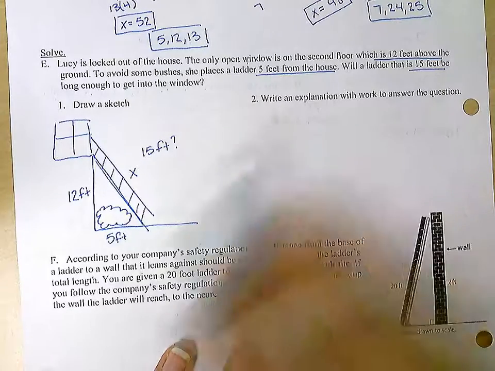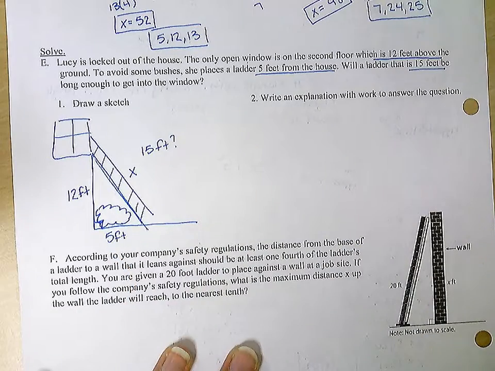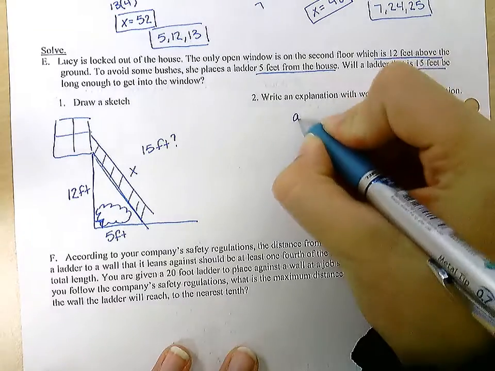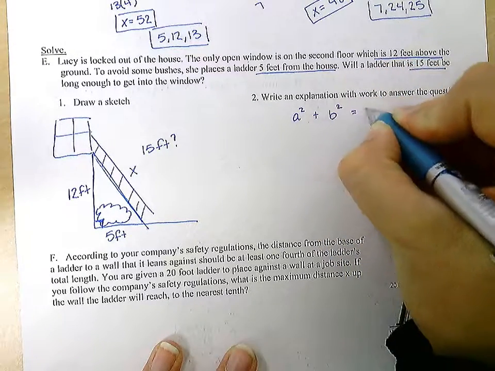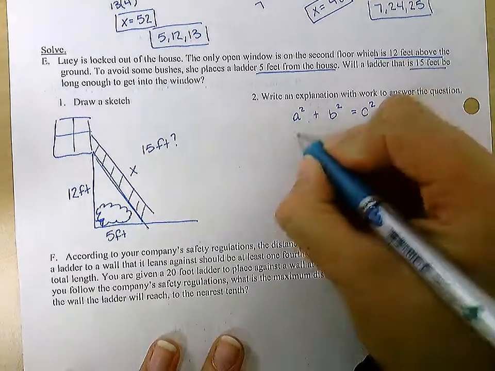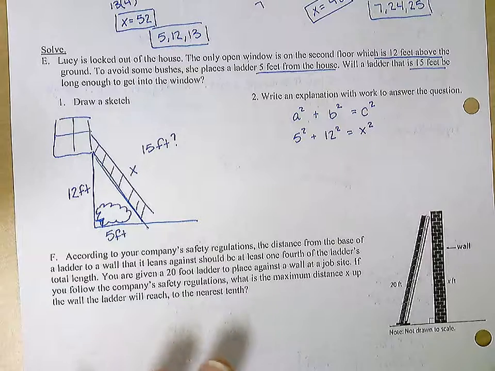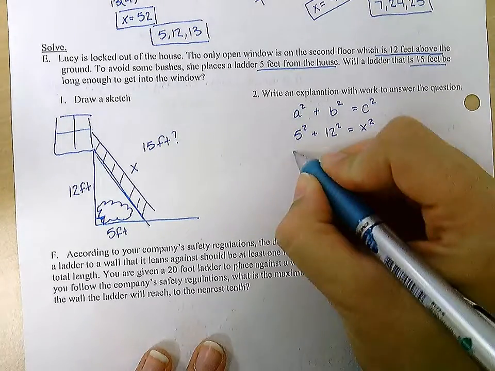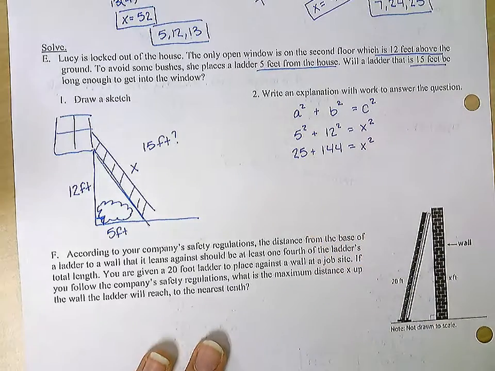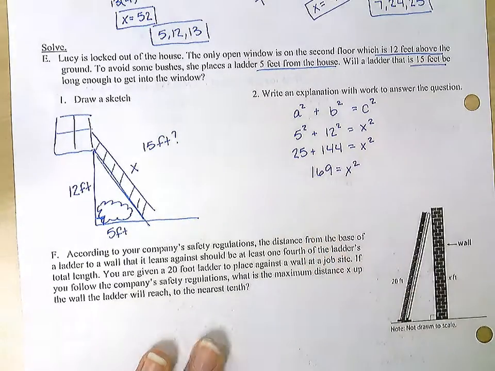So to figure that out, we're going to use the Pythagorean theorem. The house and the ground make this 90-degree angle here, meaning that X value is your hypotenuse, or C value, in the Pythagorean theorem. A and B are 5 and 12. So we have 5 squared plus 12 squared is equal to X squared, which is 25 plus 144. Add those together, I get 169. It's equal to X squared.